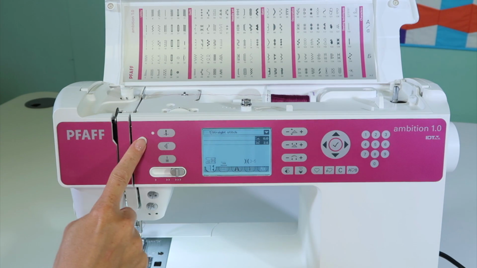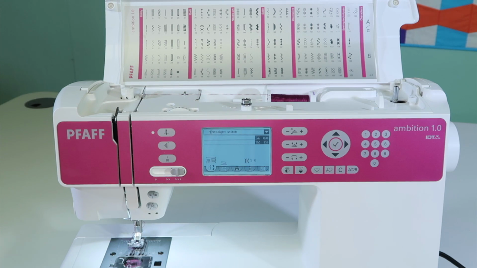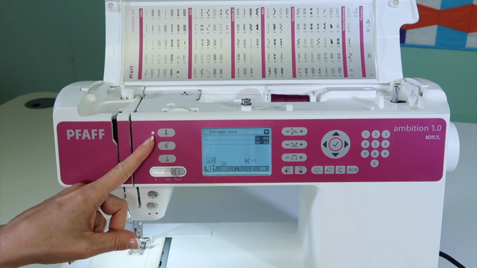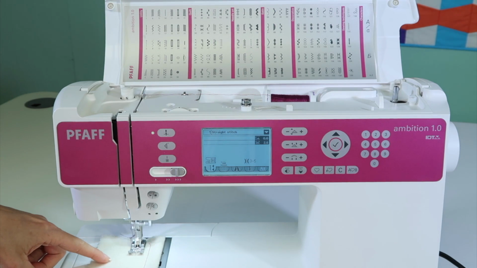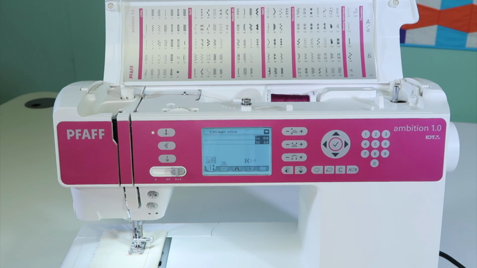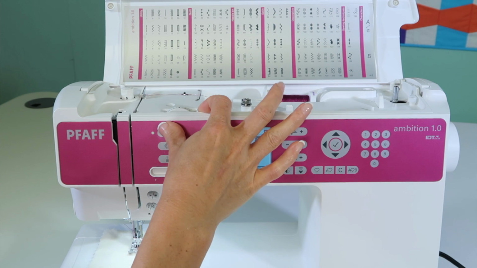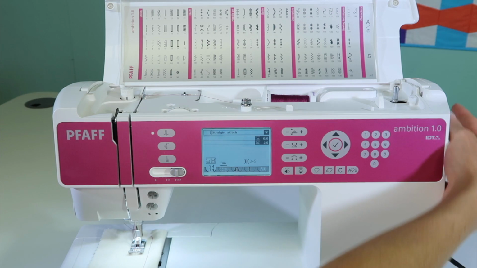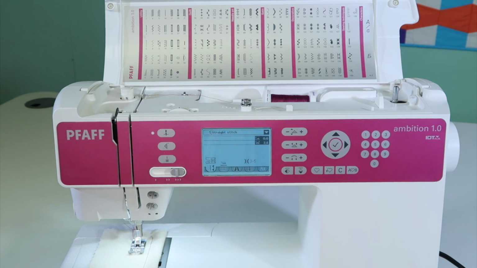Over here we have the feature for the needle up and down. So your needle up down feature means that if you have that on and the light is lit, now when you sew, the needle is going to stop in the down position. A quick touch of that same button will bring your needle up. So you'll rarely see me coming over here and turning the hand wheel. I can do it with my button, but I can also do it with my foot control.